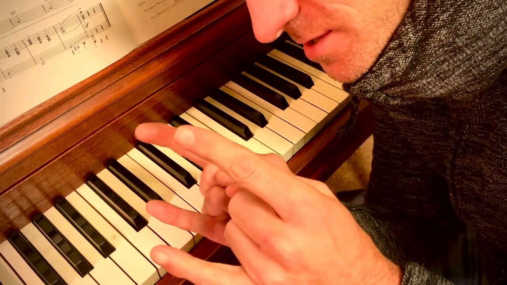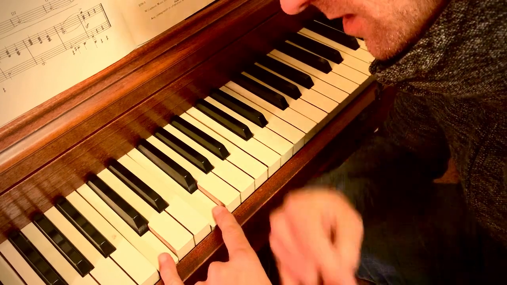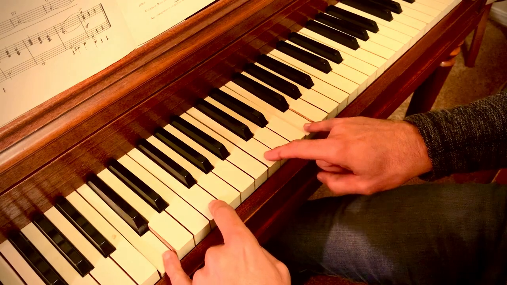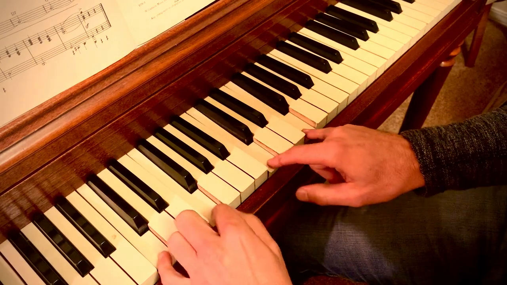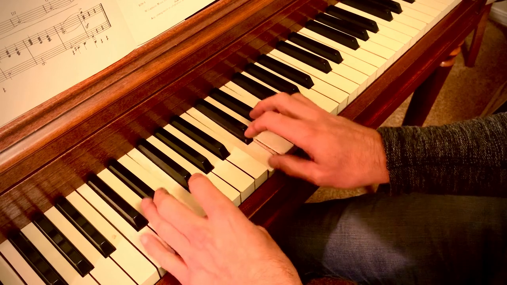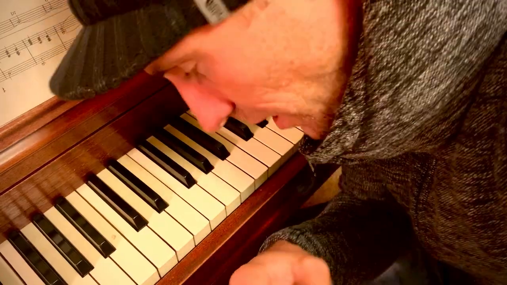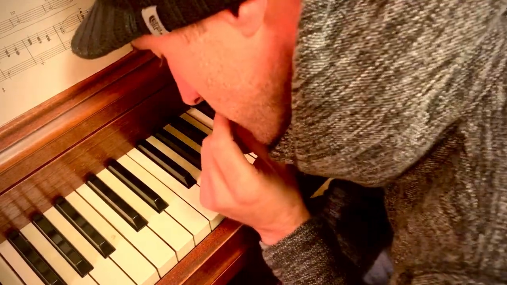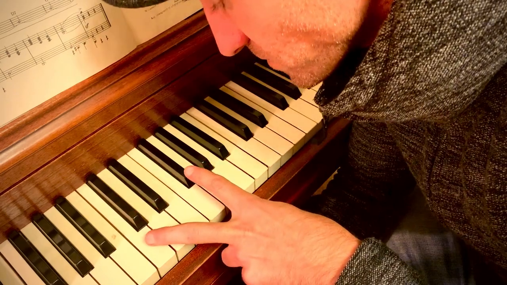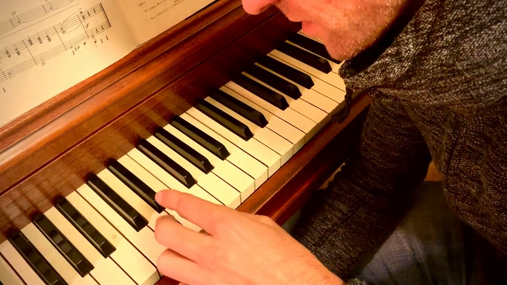Or we could use 2 fingers, and then the other 2 fingers on the other hand. And so on. So you could even just take any 2 notes and just repeat them all over the keyboard.